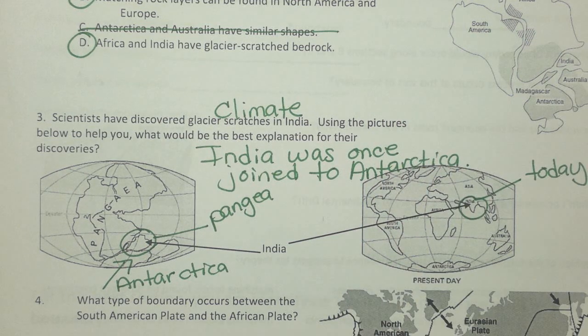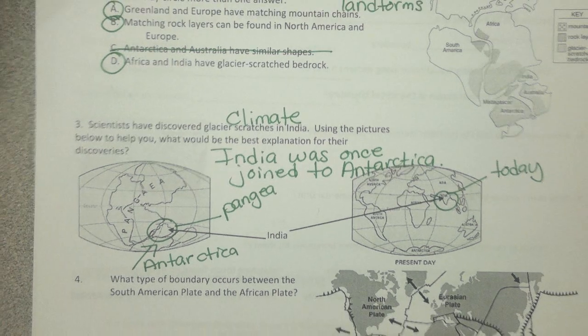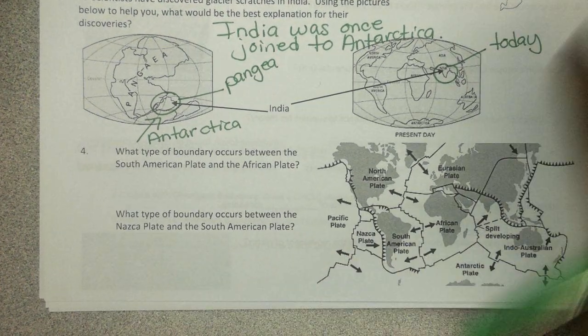Okay, that's the only explanation that would explain why you would have glacier scratched bedrock in India when India is in a warm climate. So it was once joined to Antarctica. All right, moving on.